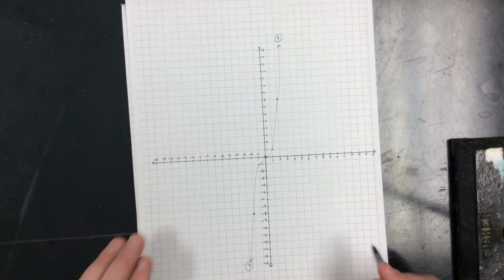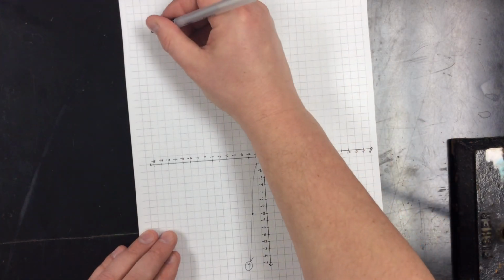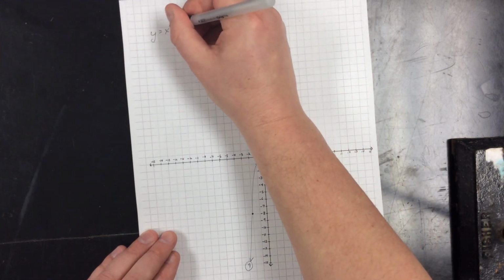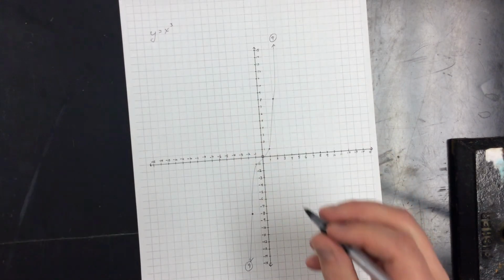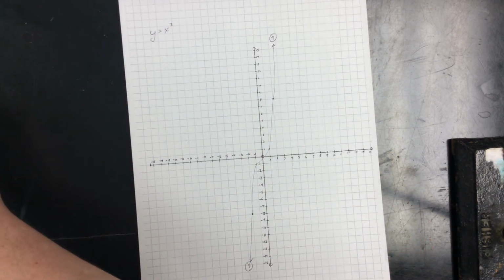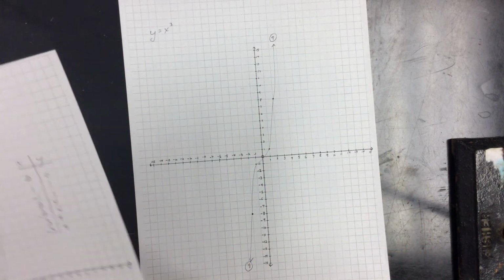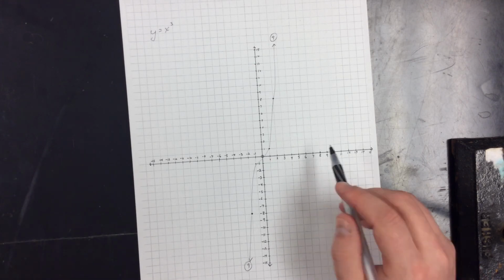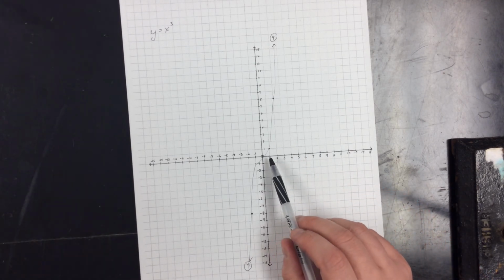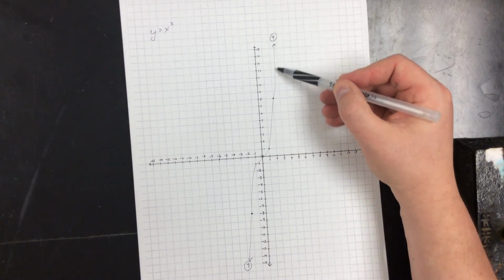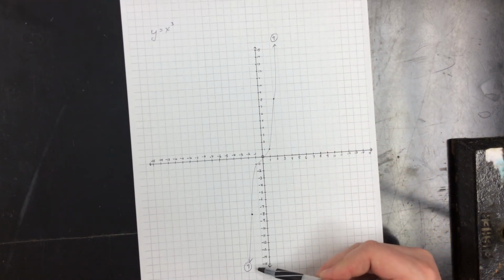And finally, we have this one, which is y is equal to x to the power of 3. Just checking that I actually finished that one off. Yep, y is equal to x to the power of 3. In this case, the shape changes again. We've got this shape.